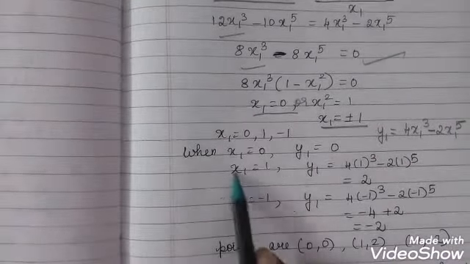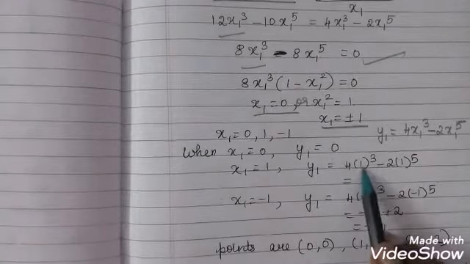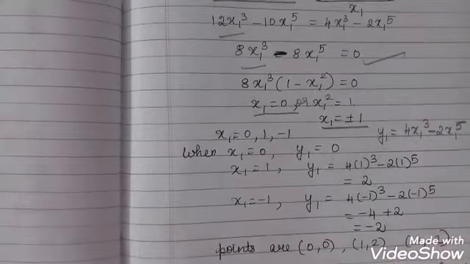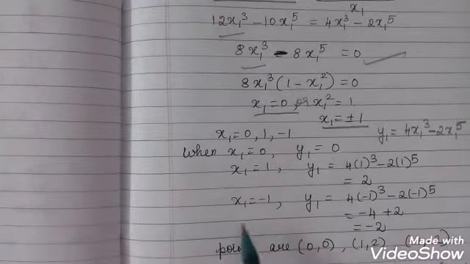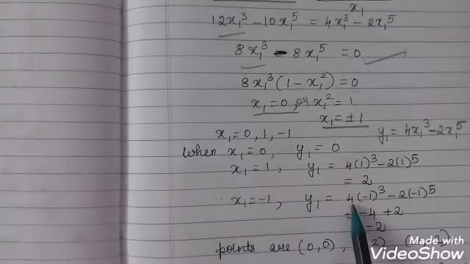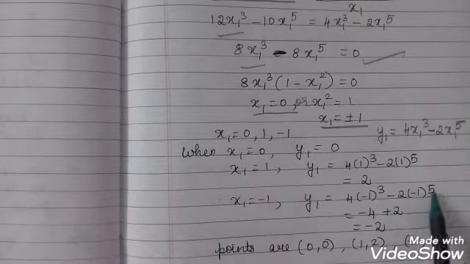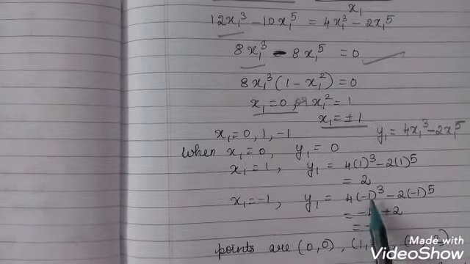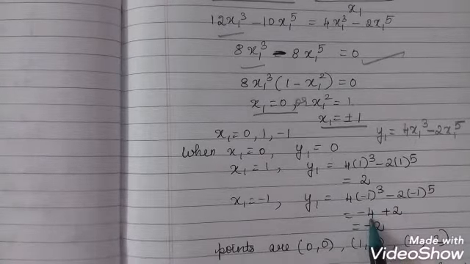Next, when you substitute x1 is equal to 1, you have y1 equal to 4 into 1 cube minus 2 into 1 power 5. So 4 minus 2 is equal to 2. Now x1 is equal to minus 1: y1 is equal to 4 into minus 1 the whole cube minus 2 into minus 1 the whole power 5. Minus 1 the whole cube is minus 1, and minus 1 into 4 is minus 4.